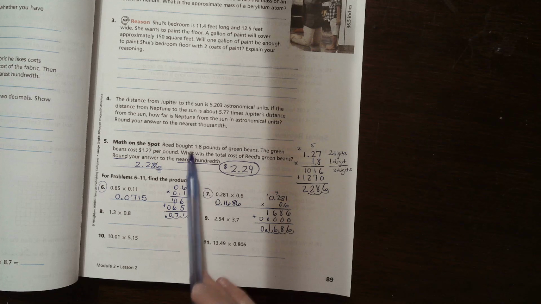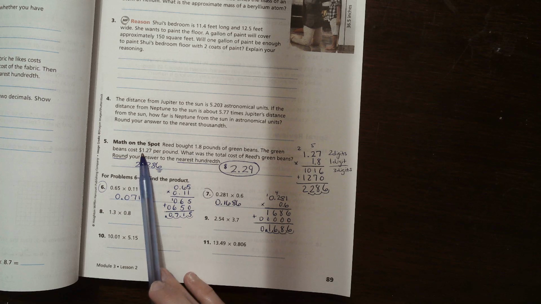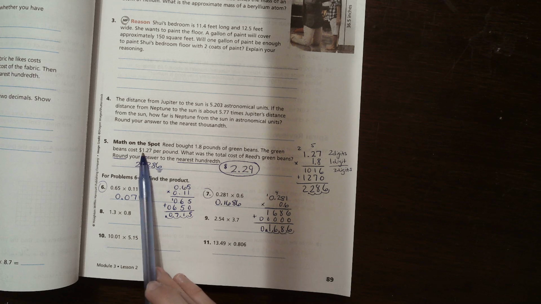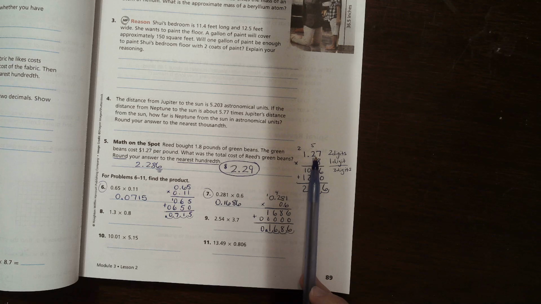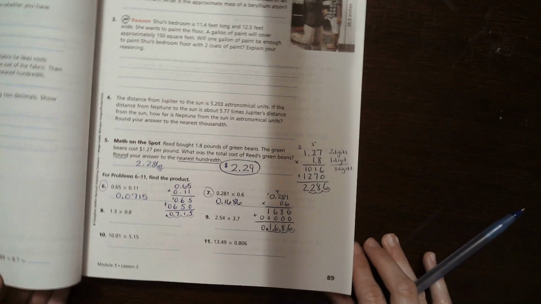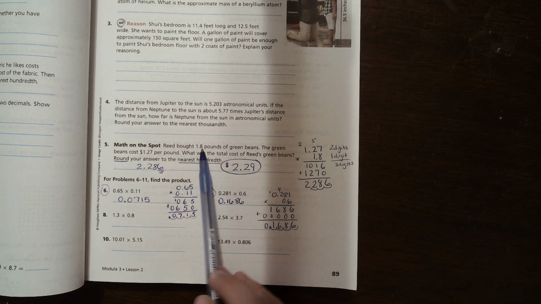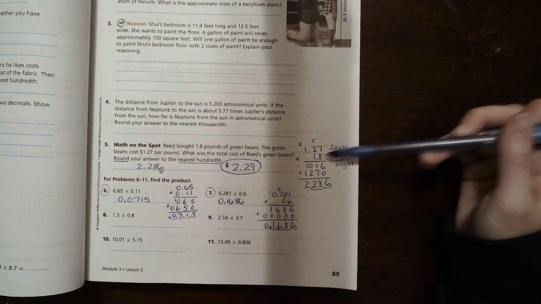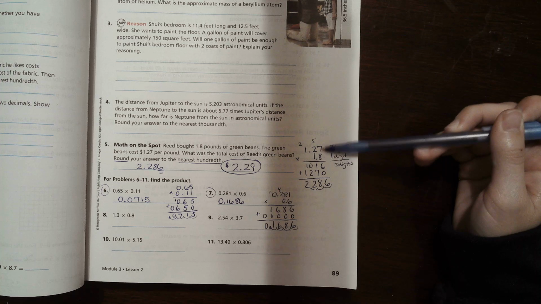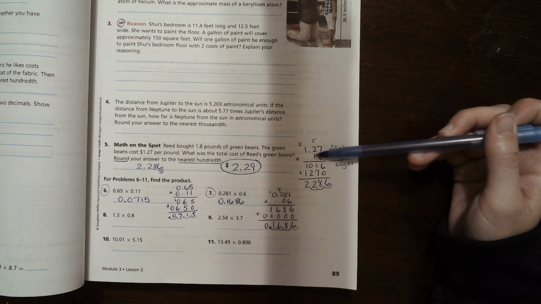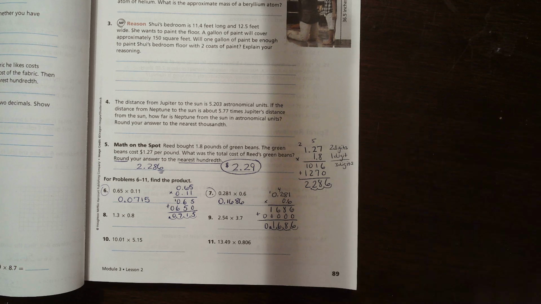So again, you're going to take a look at your two decimals. We have 1 8/10 and $1.27, and $1.27 has the most digits in it, so we're going to write $1.27 on the top. And then we're going to take a look at 1 8/10. 8/10 is the last digit, so we're going to line that up with the last digit in $1.27. So the 8 should be below the 7. Then you write your decimal point, and 1 should be below the 2.